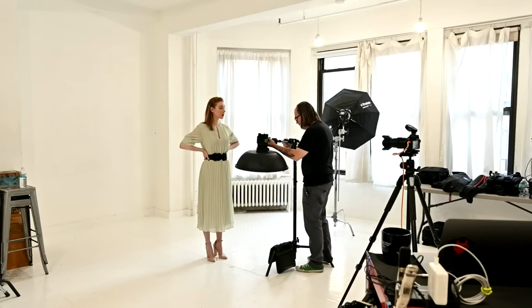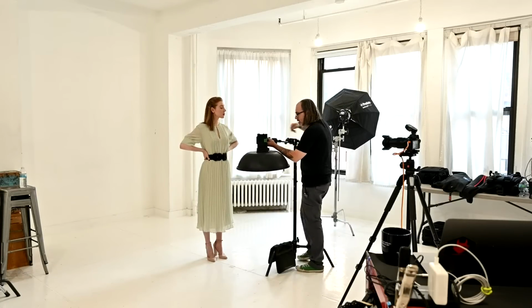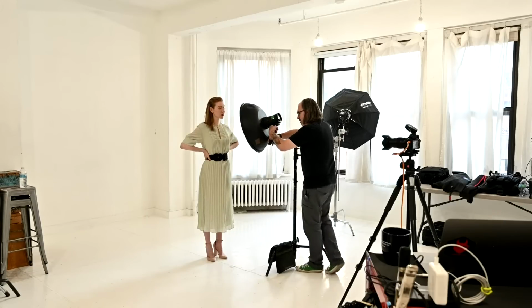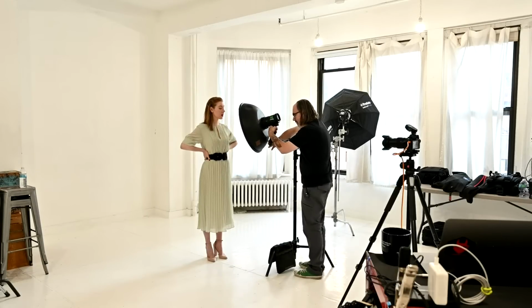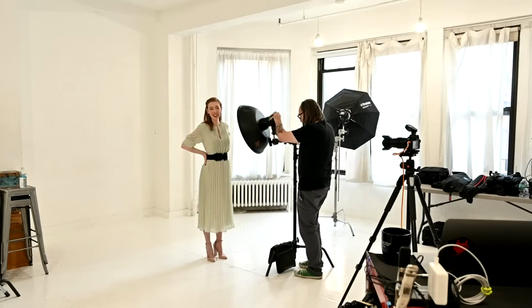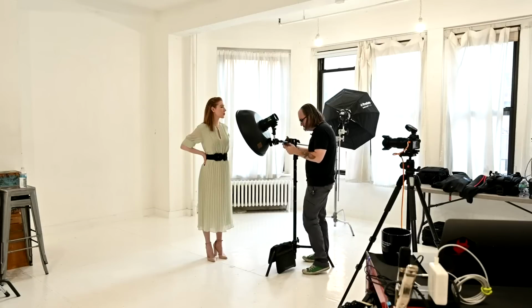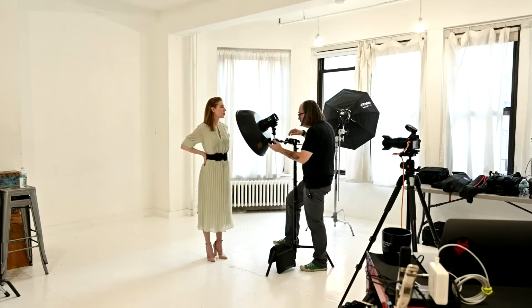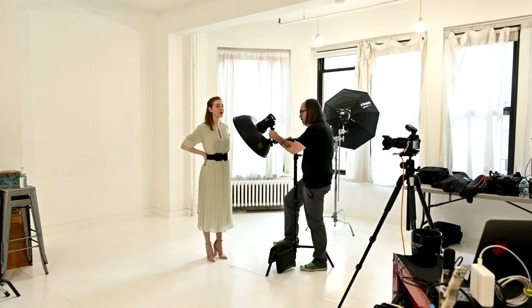If you were photographing somebody who was, let's say, maybe a little bit older, like me, and you wanted to cover up some of the well-earned wrinkles that I've got from working with these guys, then maybe a bigger light source would be nice. Okay, I'm using an arm here, a C-stand, and we're going to come in.